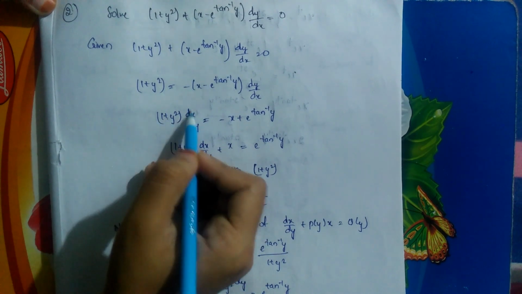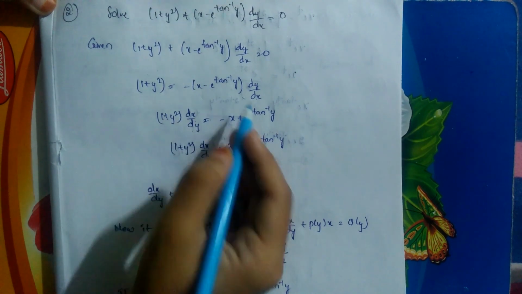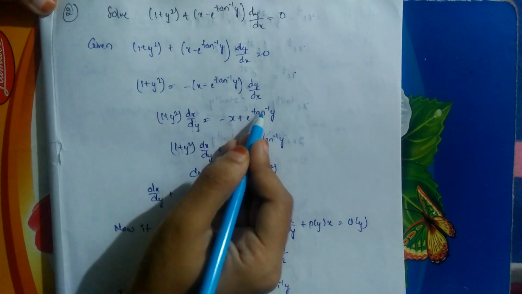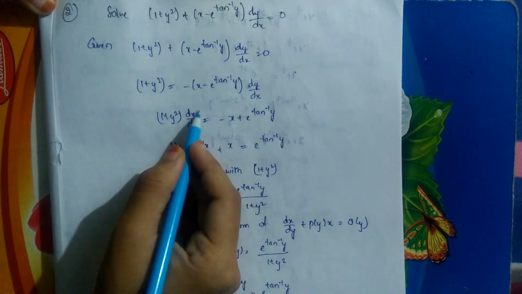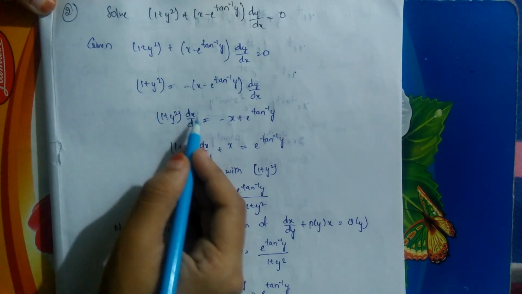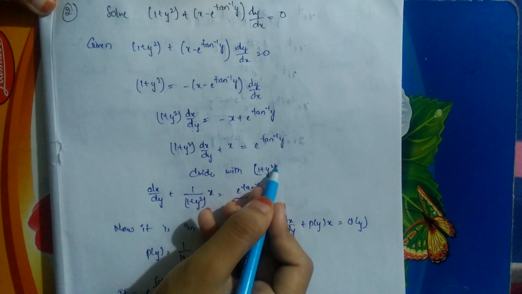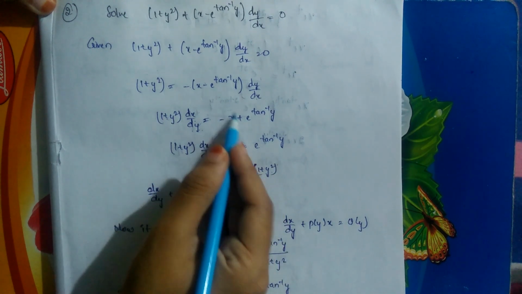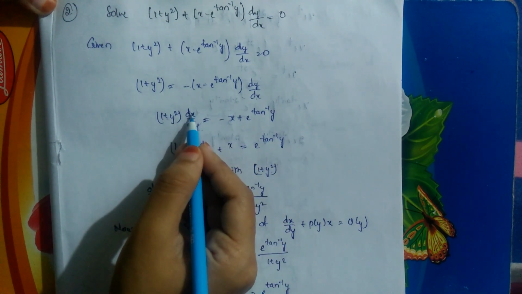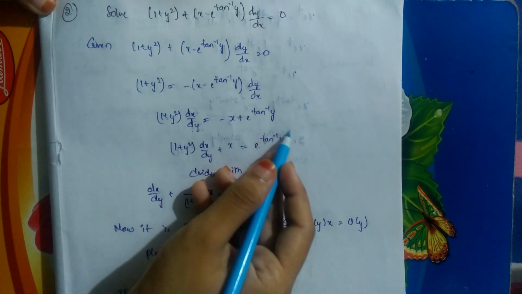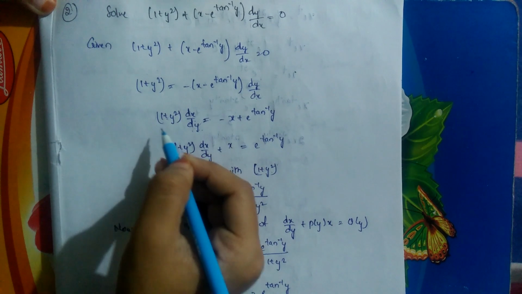So (1 + y²) dx/dy = −x, minus into minus is plus, e^(tan⁻¹y). Now we have to make the coefficient of dx/dy as 1, so we have to divide by 1 + y². Before that, send this minus x to the left hand side, because all the y terms have to be on the right hand side and x terms on the left side.